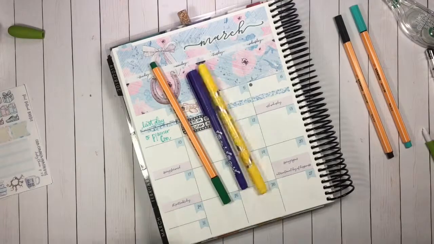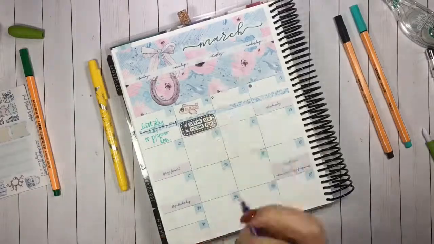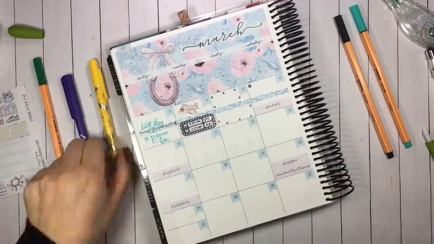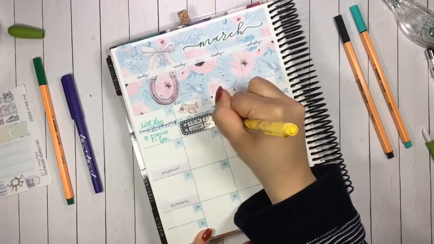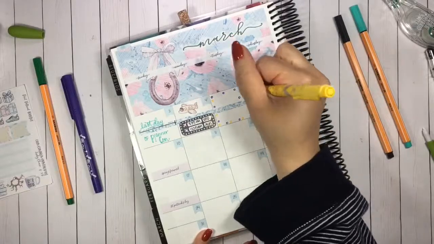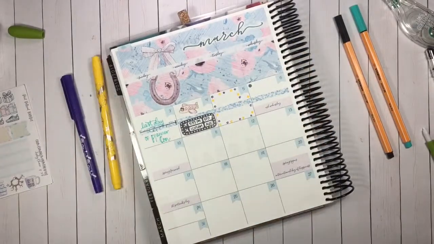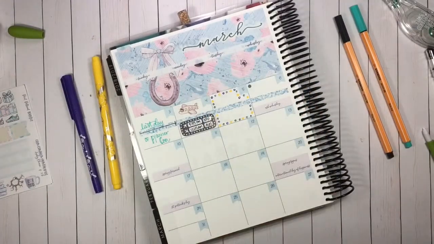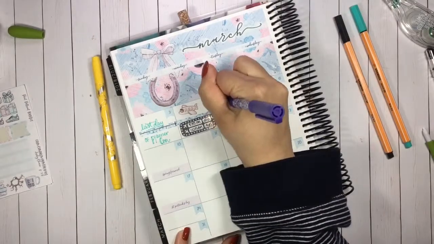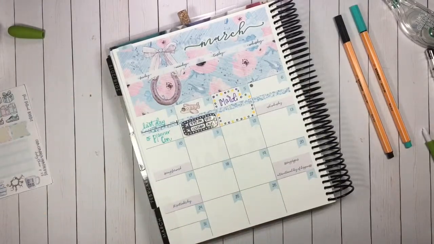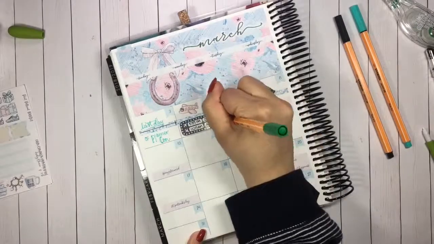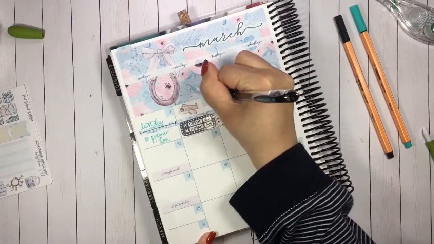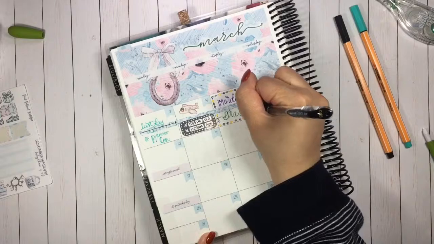So the next day following March 5th is Mardi Gras. I am taking out my purple Erin Condren pen. I took out the yellow Erin Condren pen and the green Stabilo pen to do a little decorative bead necklace, going around the whole box. And then I'm going to write Mardi Gras. And then I use my little black pen just to make it look like the string attaching the beads together.